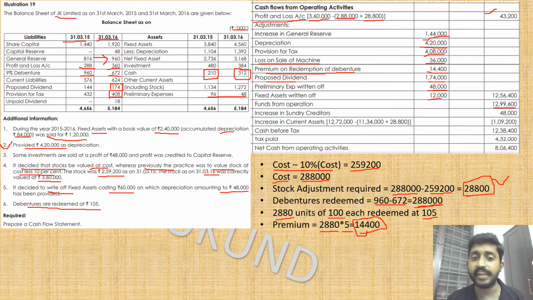Next, we have to make the working capital adjustment. Sundry creditors are current liabilities. Current liabilities have increased, so payment pending to suppliers is increased, which is good for the cash flow, so it is added. In the same way, next, current assets. You can see here, stock is a current asset. Keep in mind we have to make a stock adjustment because opening stock was valued wrongly. So 28,800 has to be adjusted to the opening stock. Closing stock of 12,72,000 is taken here. 11,34,000 is the opening stock, and 28,800 is added to it for the correction of opening stock valuation.